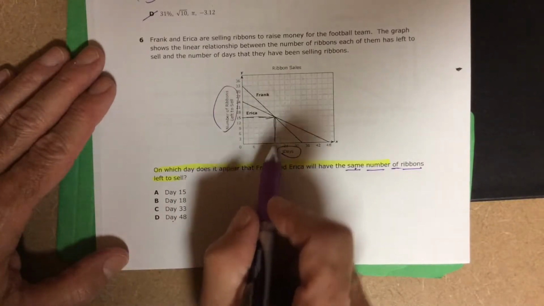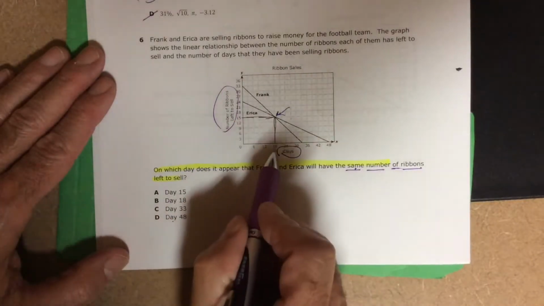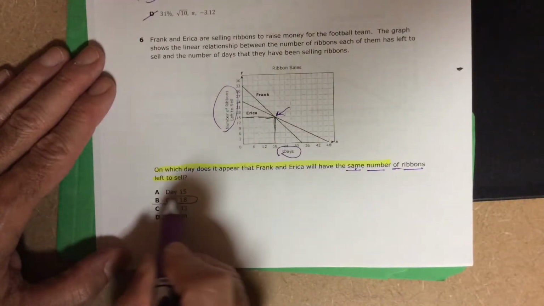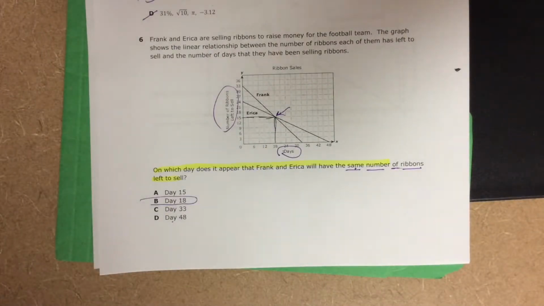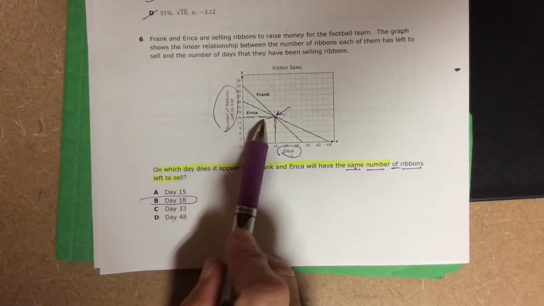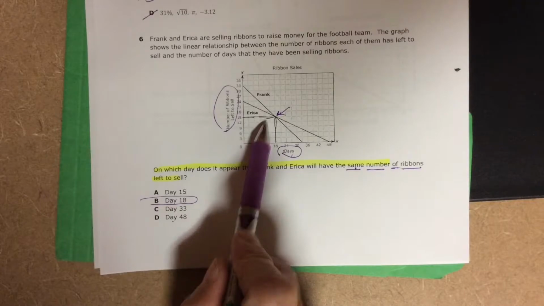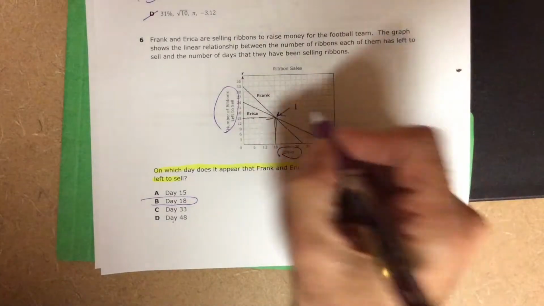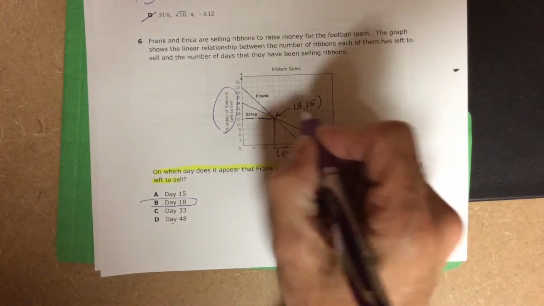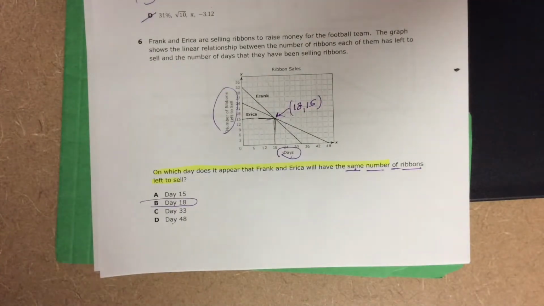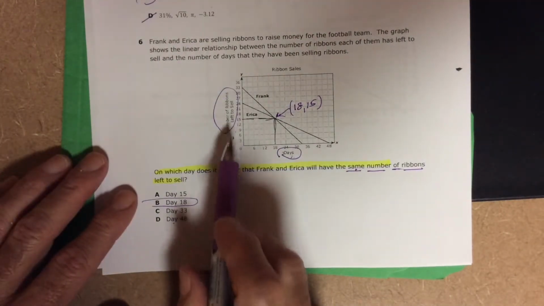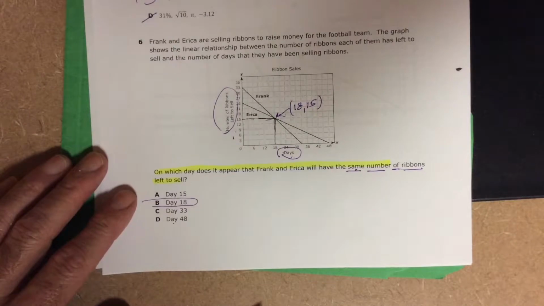Well, here's the days. And there's the answer. How many days is that? Well, it's 18 days. Now, I don't see how you could have missed this if you read the labels, because this would be 15 ribbons. So it'd be after 18 days. You sold 15 ribbons, but it's not 15 days, it's 15 ribbons.